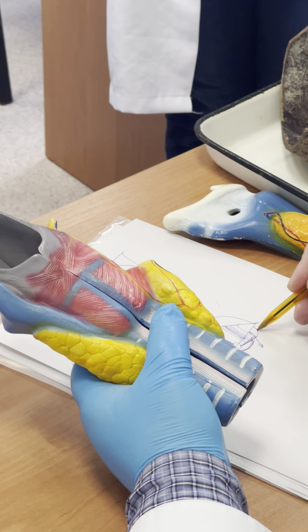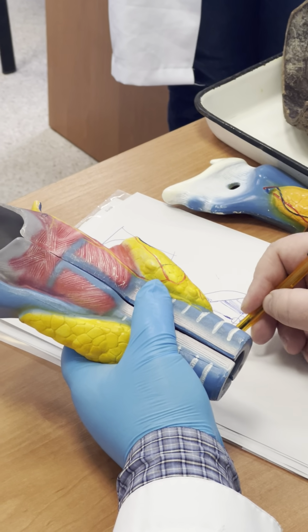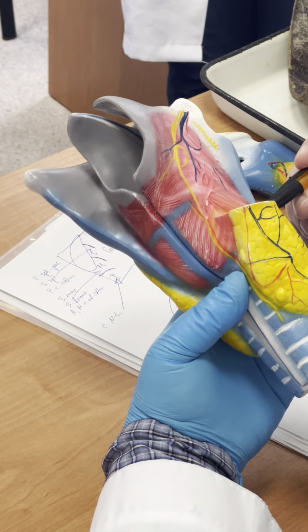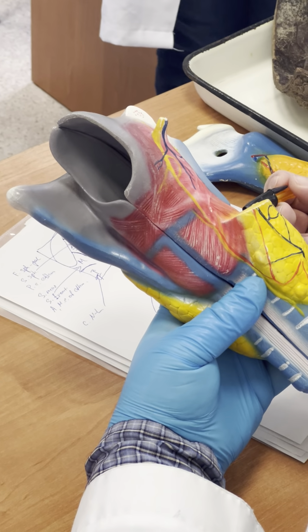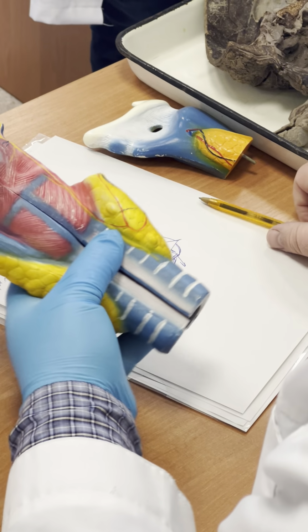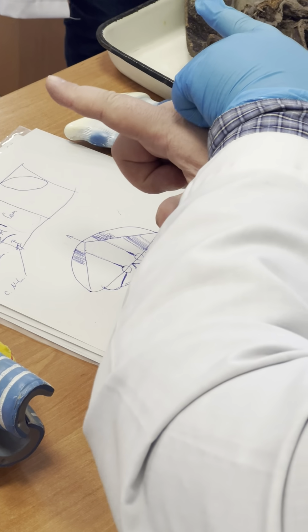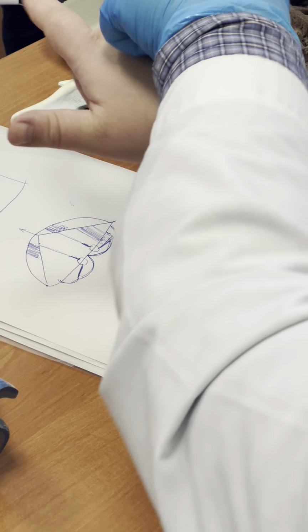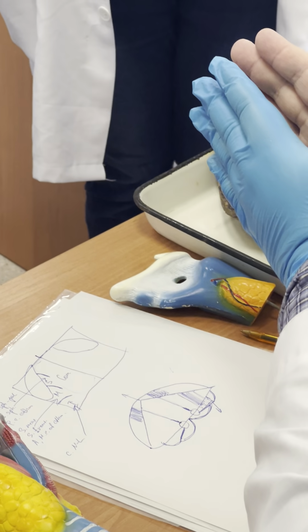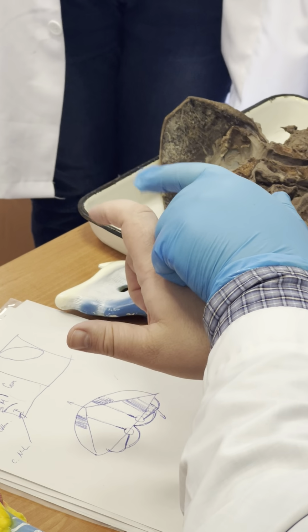And another muscle here and here, between the cricoid and arytenoid, this one. The lateral cricoarytenoid muscle, musculus cricoarytenoidus lateralis. It moves the muscular process forward and laterally. The same, it constricts the rima glottidis.